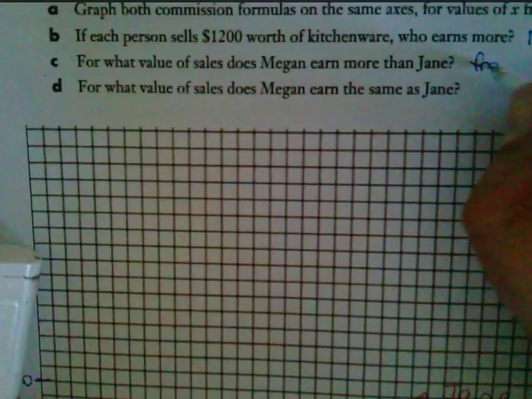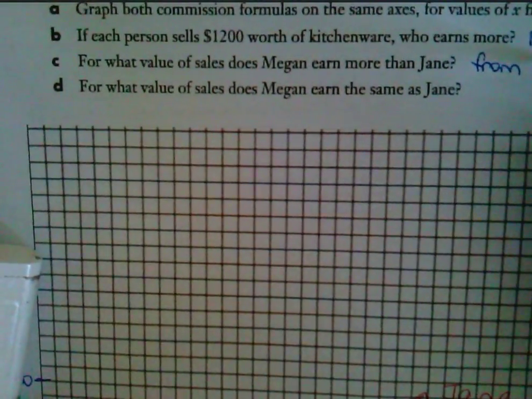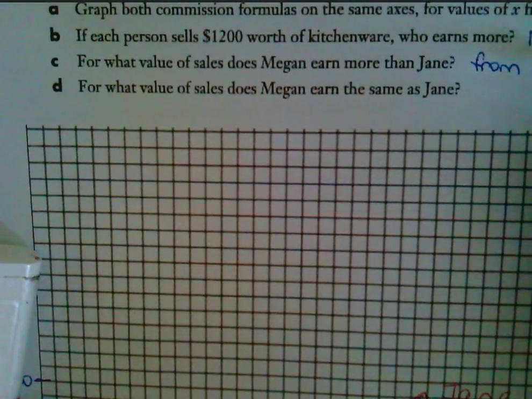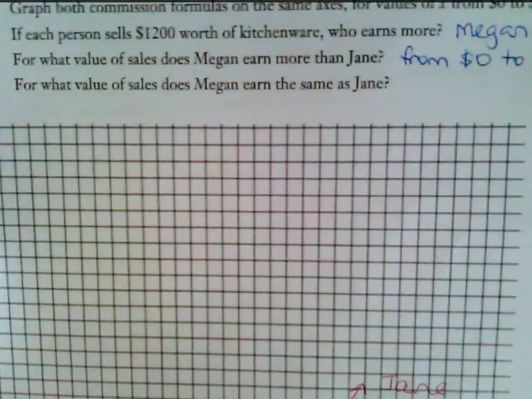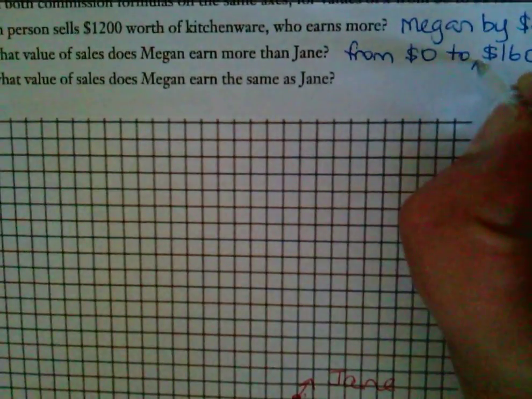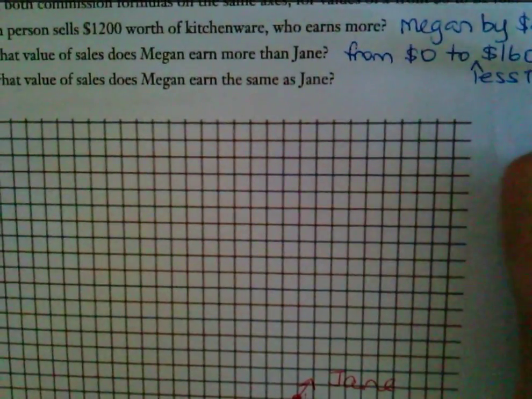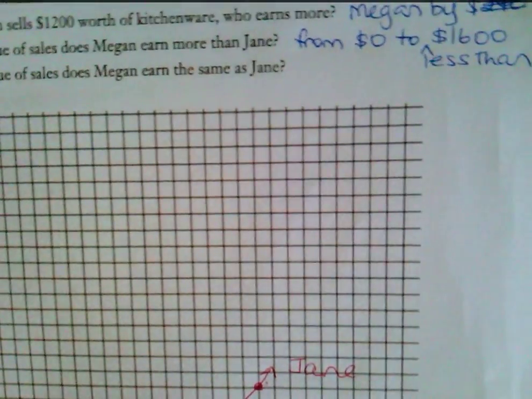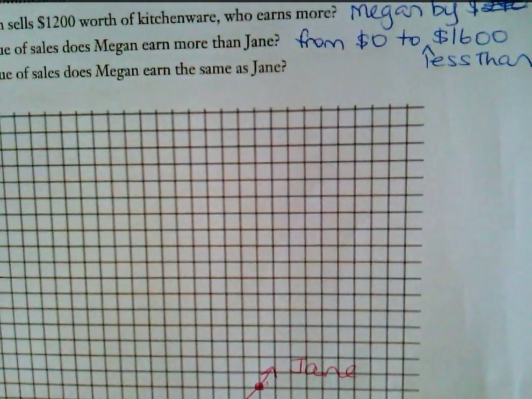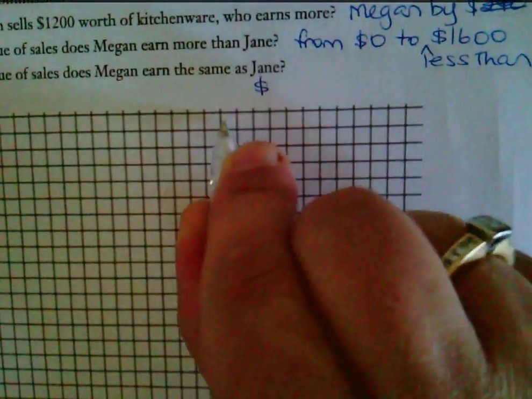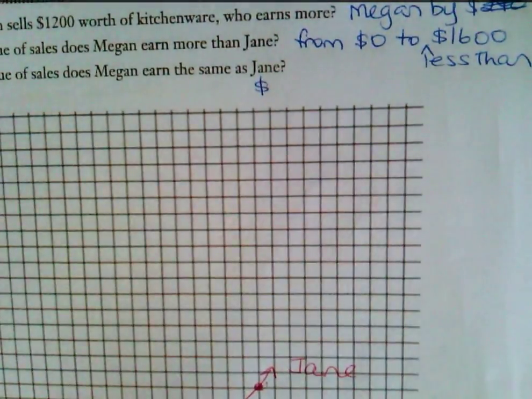So for what values of sales does Megan earn more than Jane? Up to, so from $0 to $1,600. Okay, but it doesn't include the 1,600. I think we should put to less than, to anything less. So from $0 to anything less than $1,600. And for what values of sales does Megan earn the same as Jane? The same. When do they earn the same? At which value?